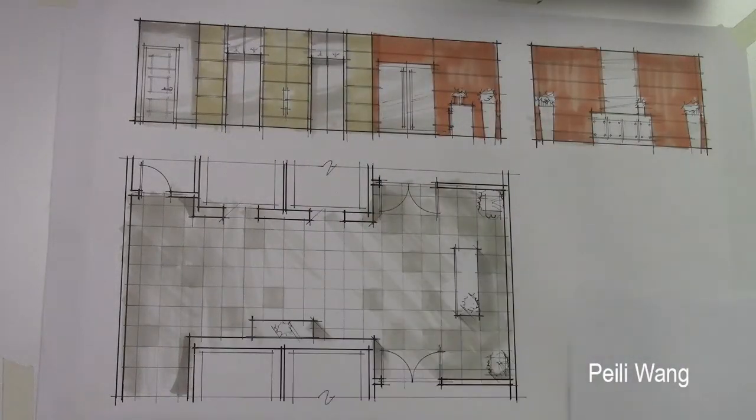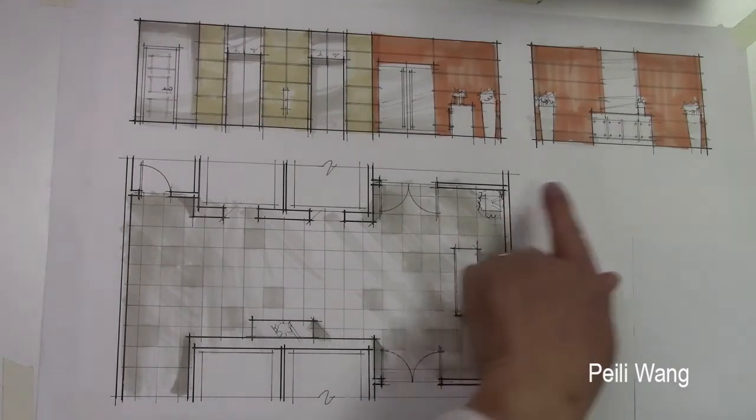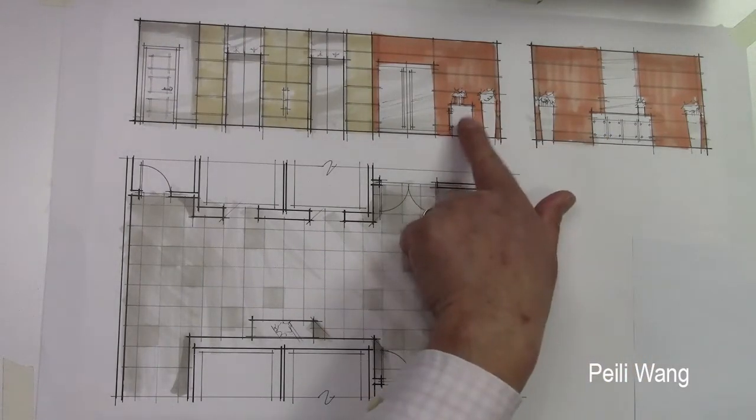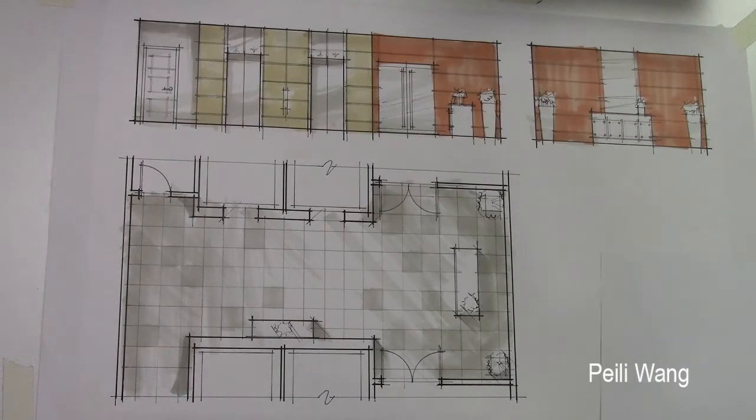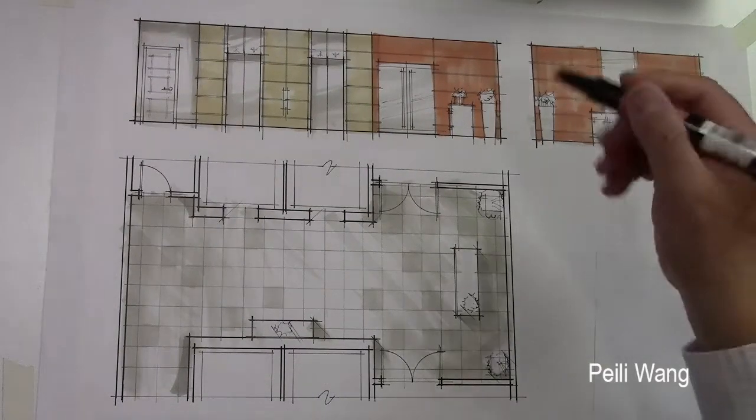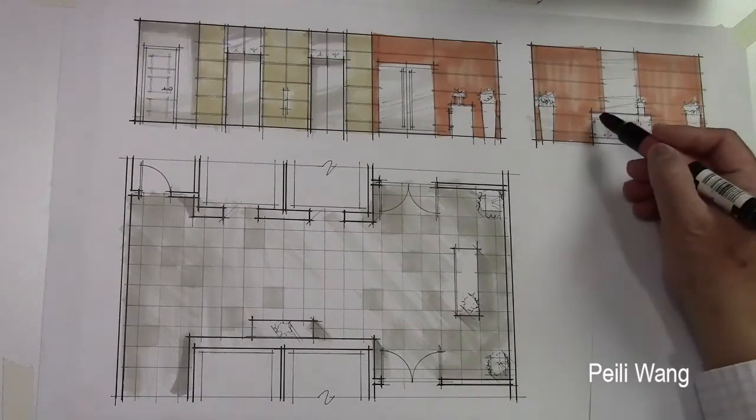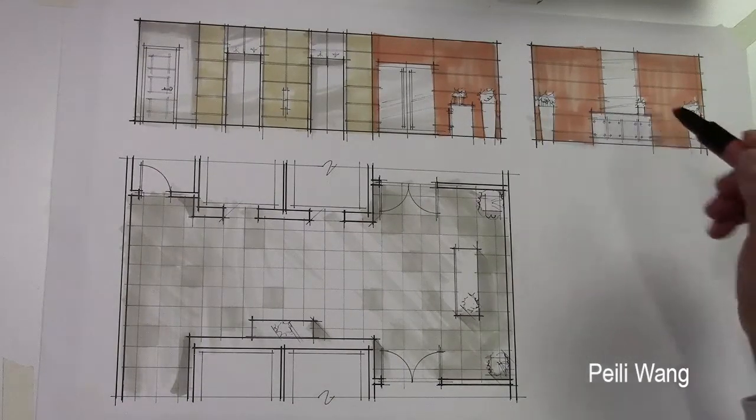Okay, now I keep working. Next step, you can start working on accessories. Oh, by the way, I forgot, I use the same color, same wood for this. I use dark wood for the reception desk.